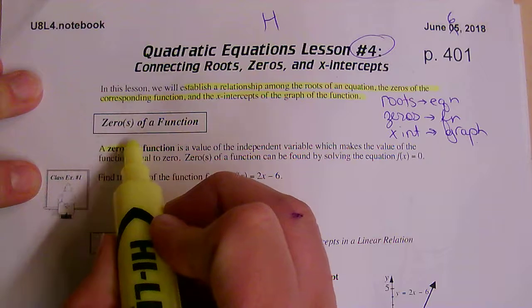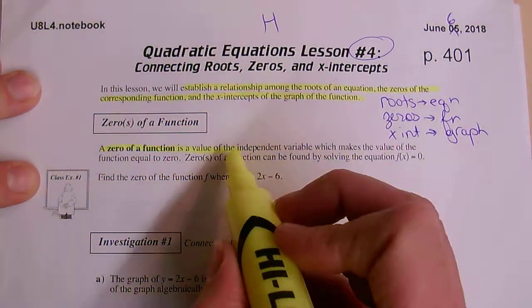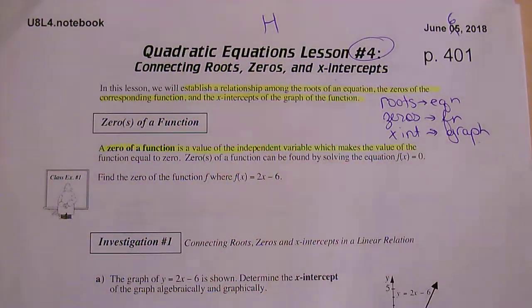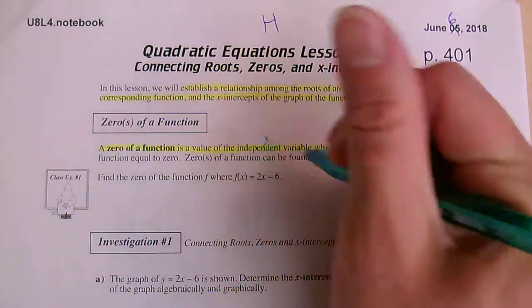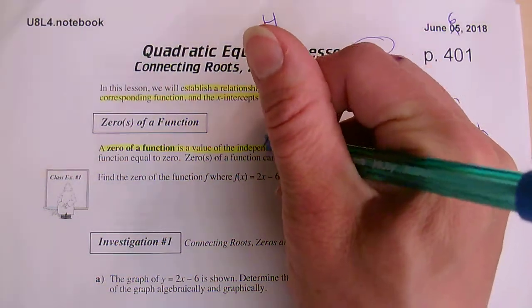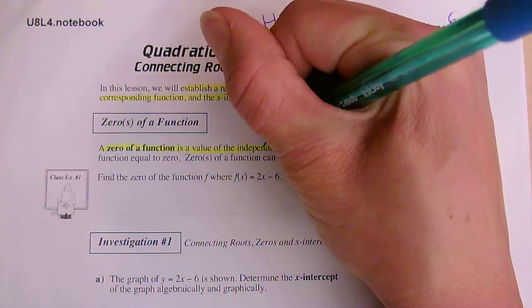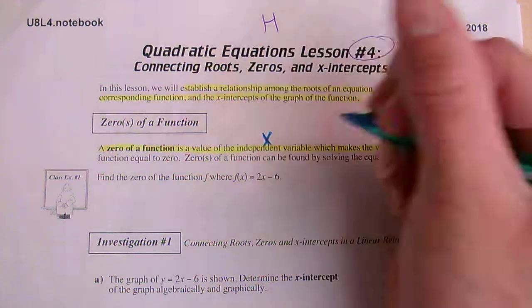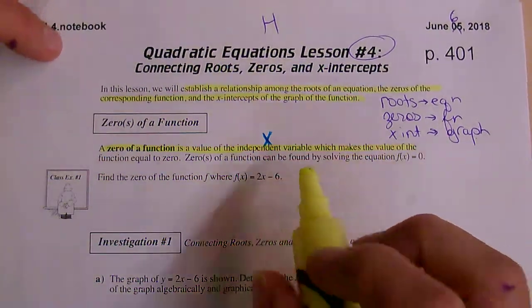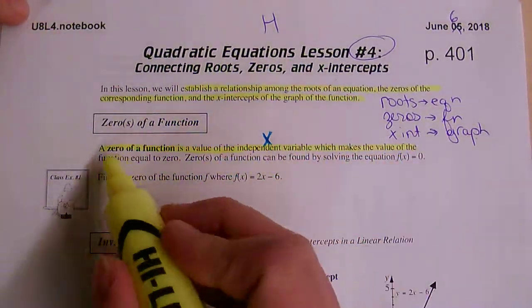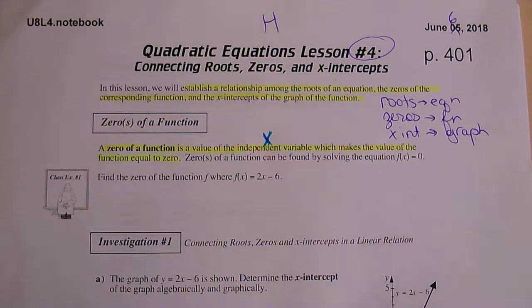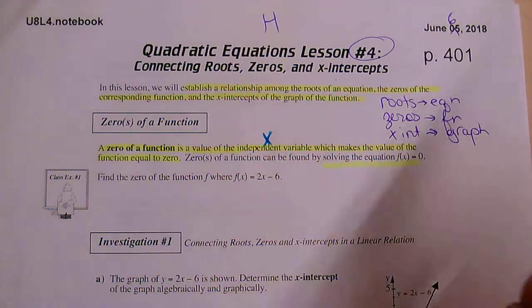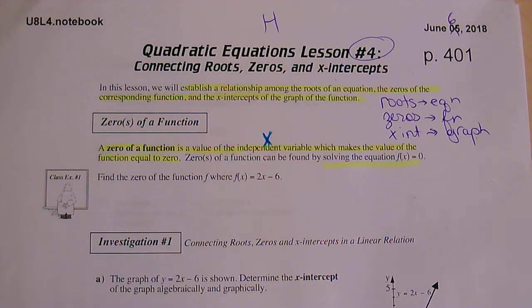So, definition: a zero of a function is a value of the independent variable, which makes the value of the function equal to 0. The independent variable is x. Zeros of a function can be found by solving the equation f of x is equal to 0.